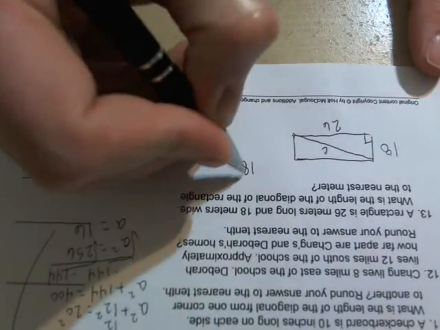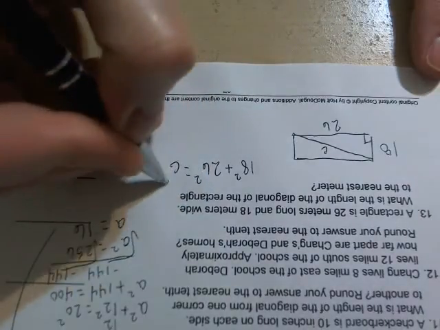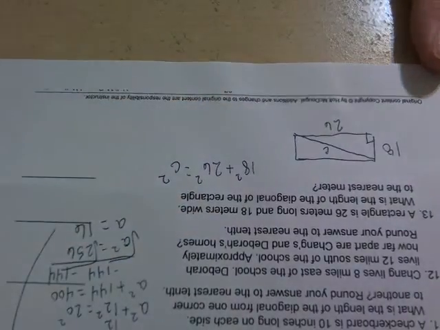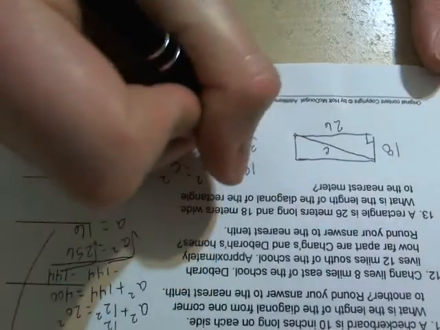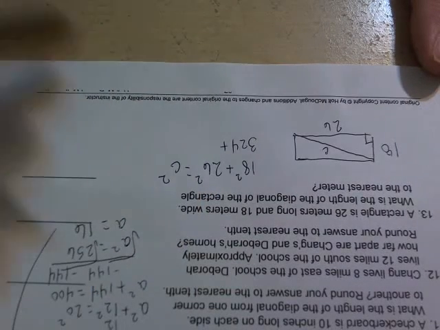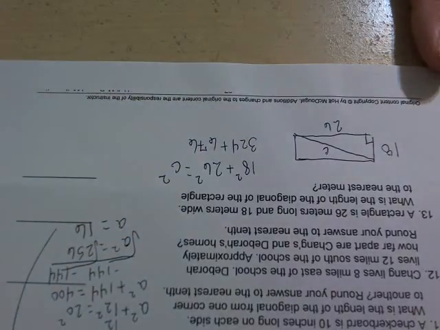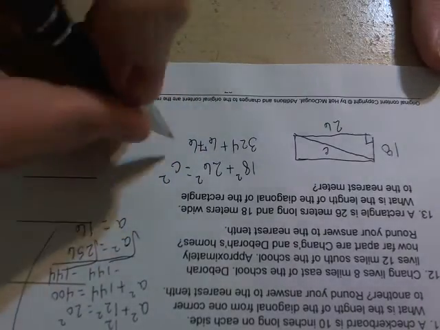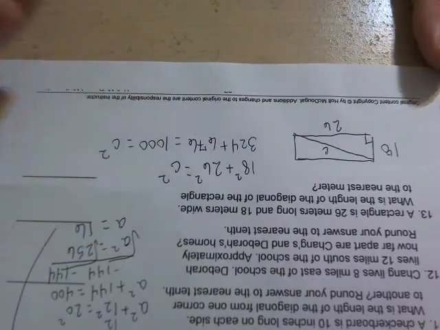If I want 18 to be A, that's great, or if I want 26 to be A, that's great as well. So I've got 18 squared plus 26 squared equals C squared. And from there I'm going to simplify because I've got 18 squared. 18 times 18 is 324. And I've got 26 squared. 26 times 26 is 676. And I'm going to add those two guys up, and I get 1,000. That's equivalent to C squared.